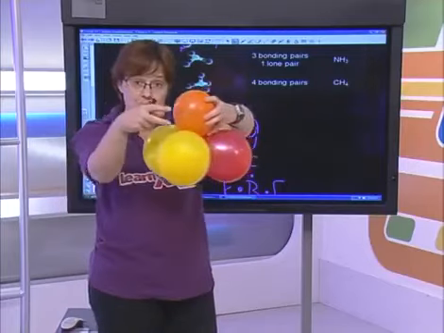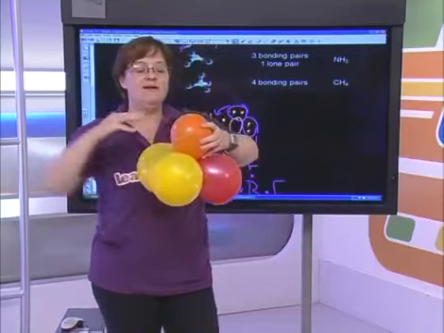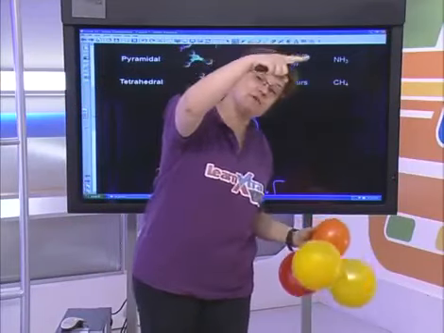So the shape now determines whether the molecule is polar or nonpolar. That has a direct influence on the intermolecular forces, which then has a direct influence on the physical properties, okay?